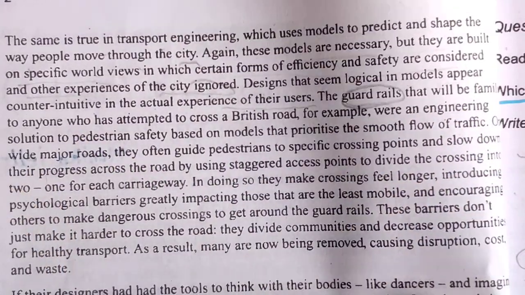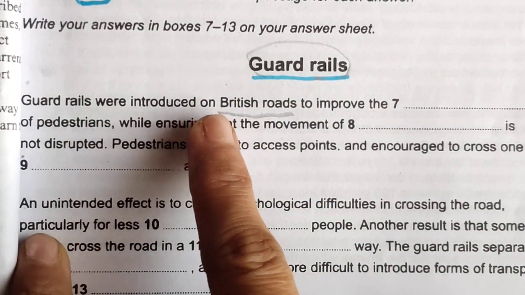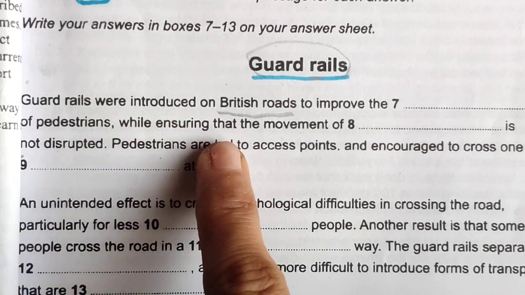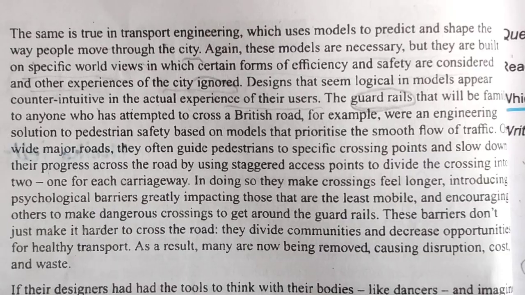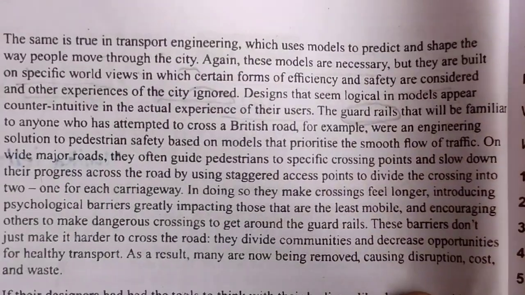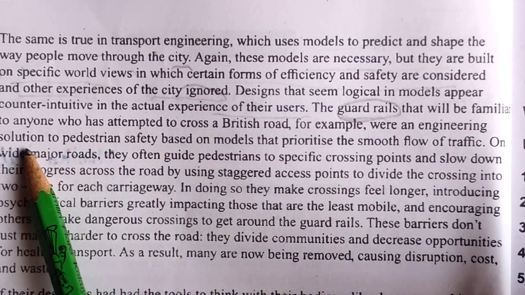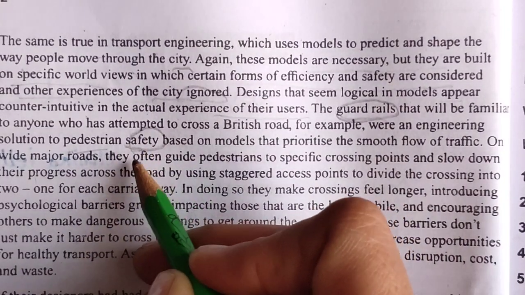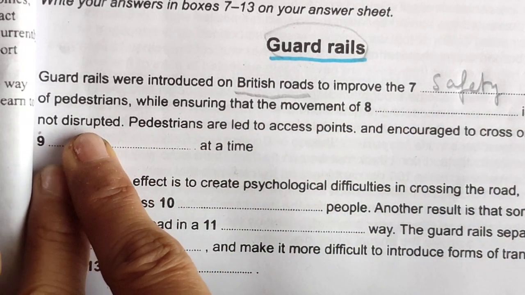That will be, let's do that one also side by side. So here, guardrails, we have got the clue here. Guardrails were introduced on British roads to improve the safety of pedestrians while ensuring that the movement of traffic is not disrupted. So first I will be finding to improve the safety of pedestrians. Guardrails will be familiar to anyone who has attempted to cross a British road. For example, there was an engineering solution. Yes, the pedestrian word is there, safety. So I will be putting the word safety there. Okay, so safety will come here, and while ensuring the movement of traffic is not disrupted.